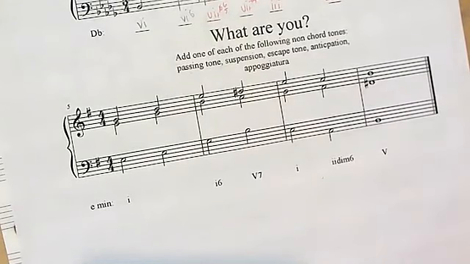An anticipation, and then the appoggiatura. Anticipation you can enter by any way, but usually it's by step, and then you anticipate the next chord tone by arriving there sooner.